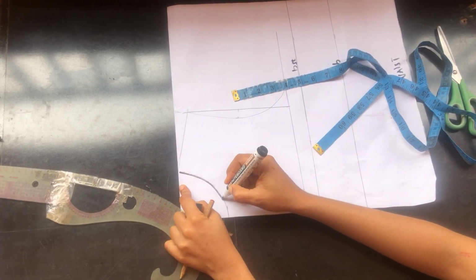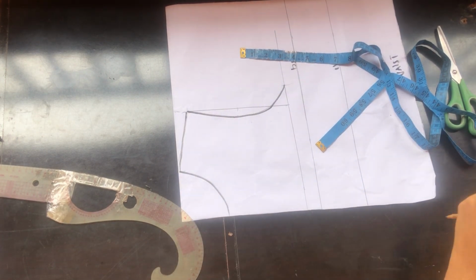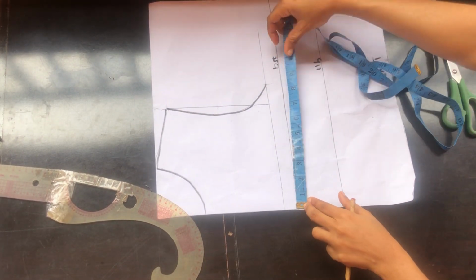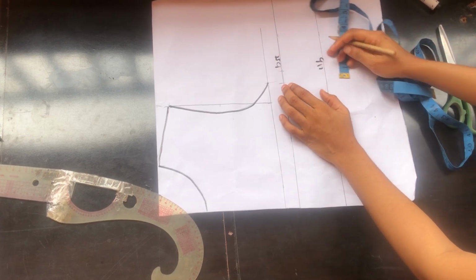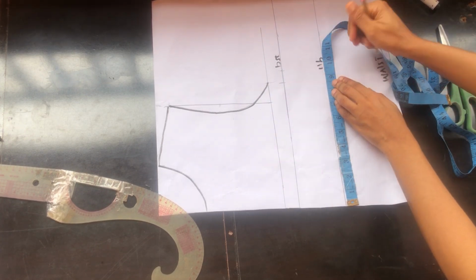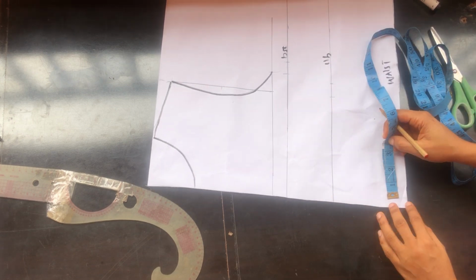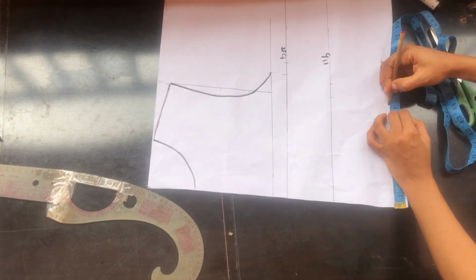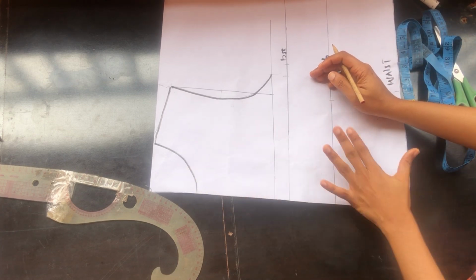And after that, I'll insert my body measurement. And for this dress, you don't need a dart. I'll go ahead to mark this out. At the bust, I'll mark my bust circumference divided by 4, add my sewing allowance. At the under bust, I'll mark my under bust circumference divided by 4, add my sewing allowance. Here I'll mark my waist circumference divided by 4, and I'll add my sewing allowance.